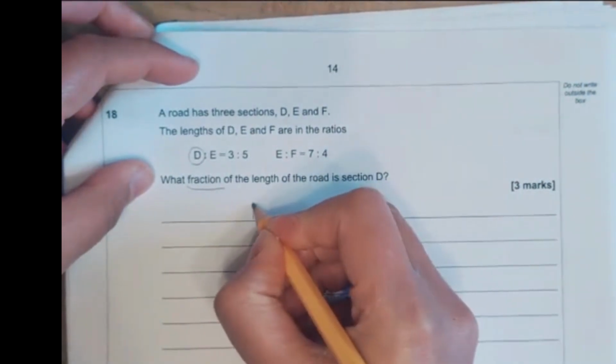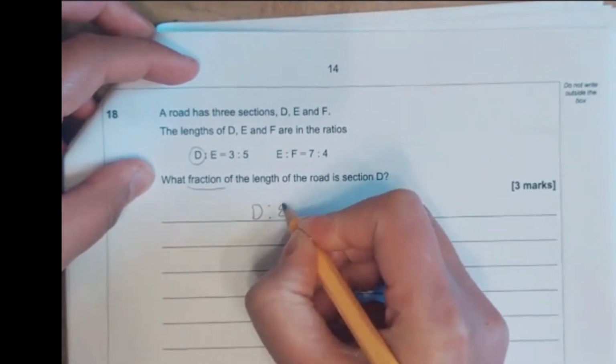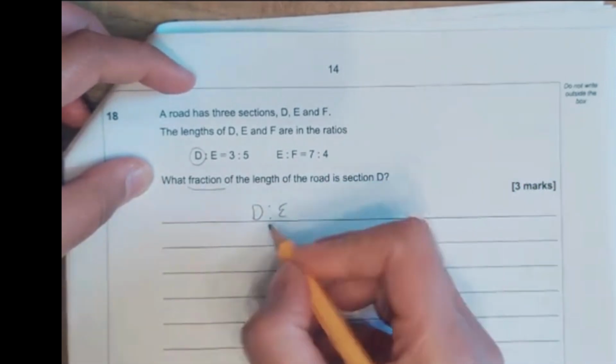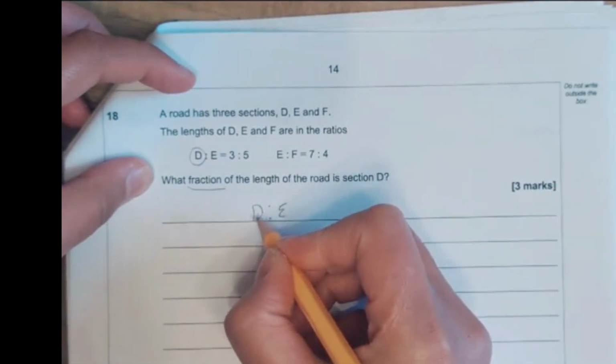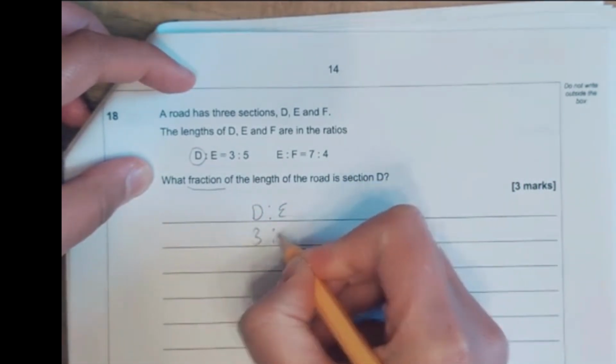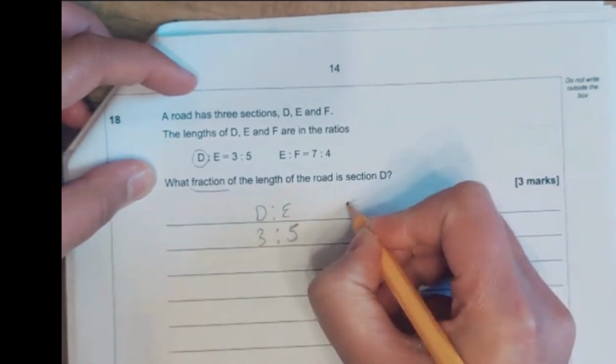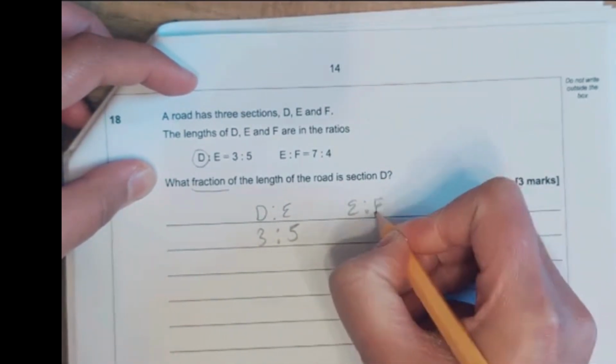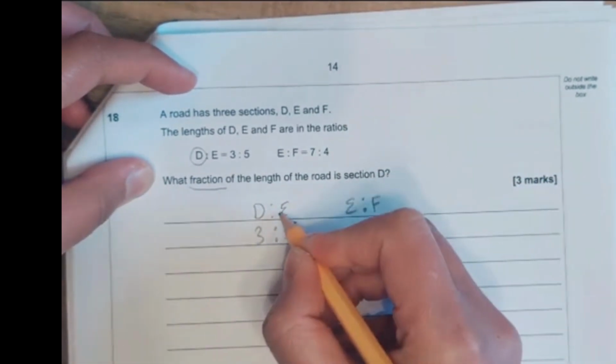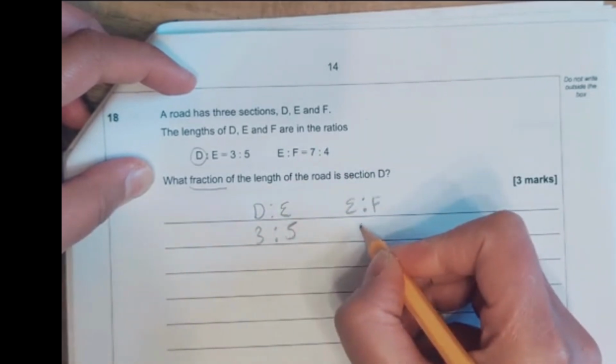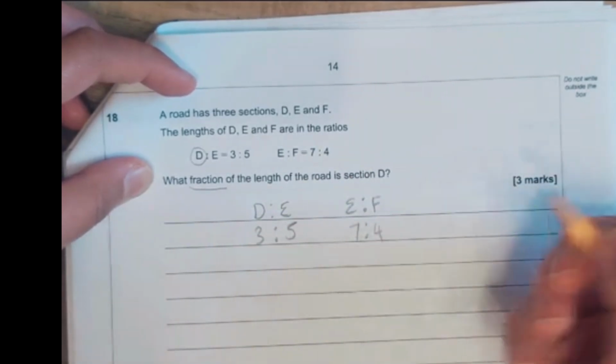So step one, what I always like to do is just rewrite the ratios myself, just to make it a bit more understandable for me. So we've got D to E is 3 to 5. Now I don't mean that you have to write it out again, but it's completely up to you how you start the question. E to F will be 7 to 4 as given in the question.